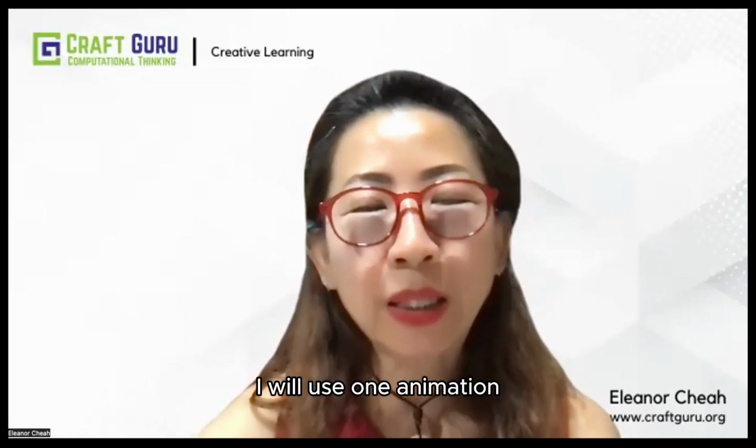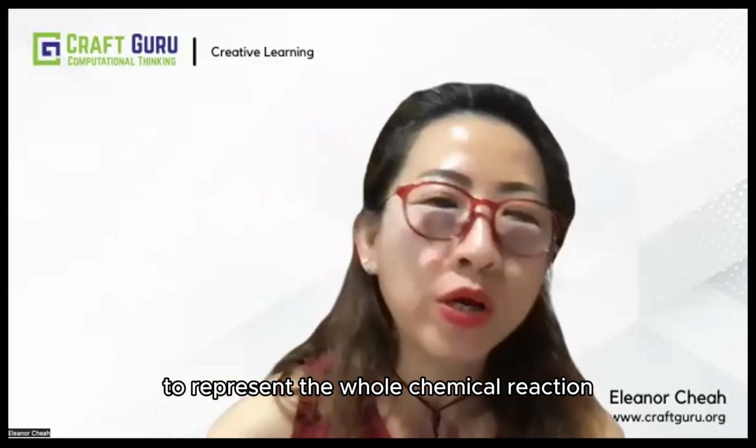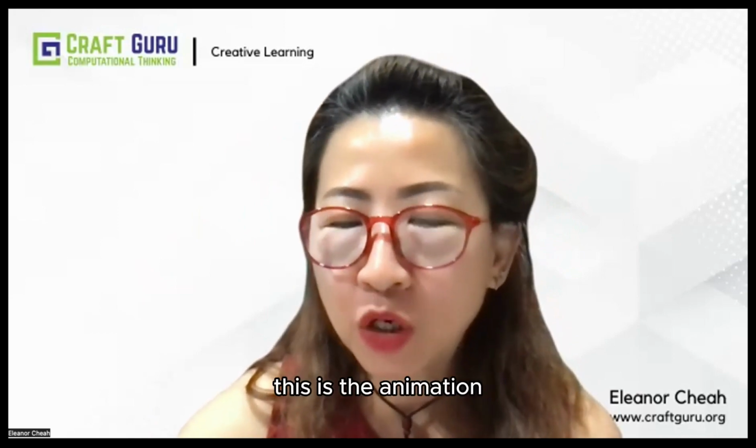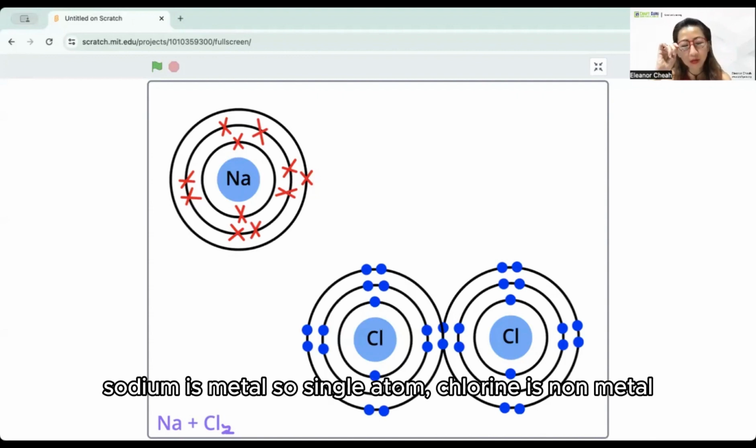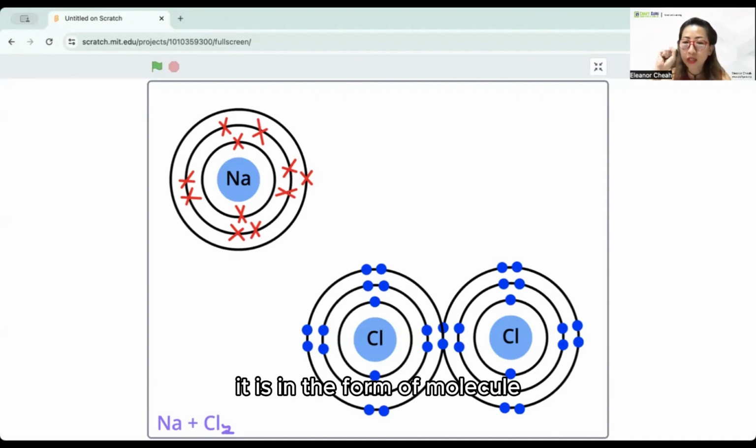I will use one animation to represent the whole chemical reaction. This is the animation. At first, we have 1 sodium. Sodium is metal, so single atom. Chlorine is non-metal. It is in the form of a molecule.